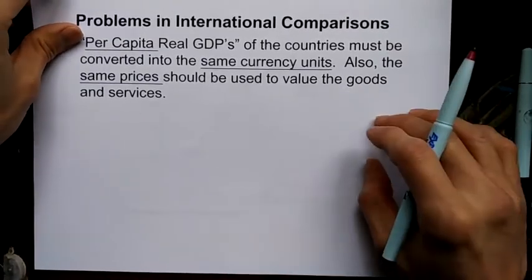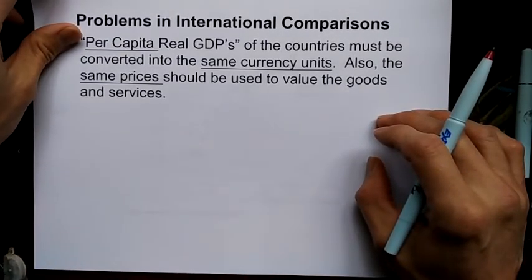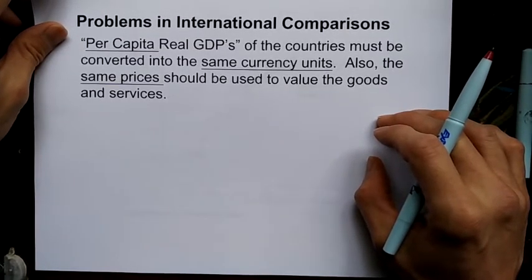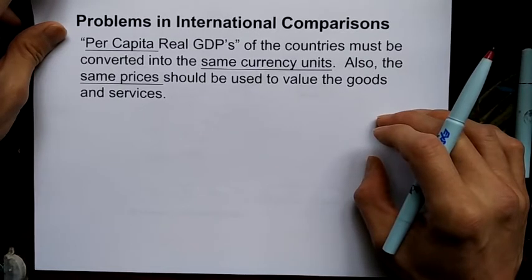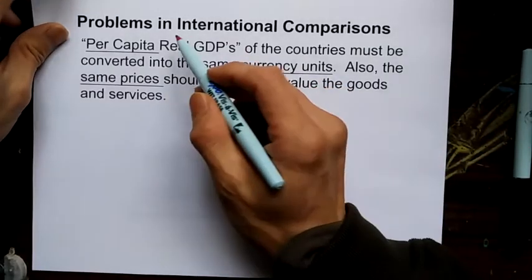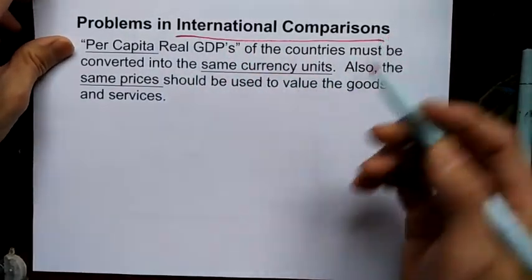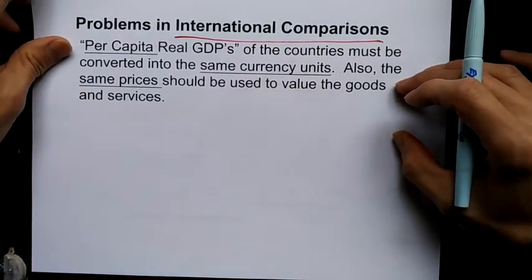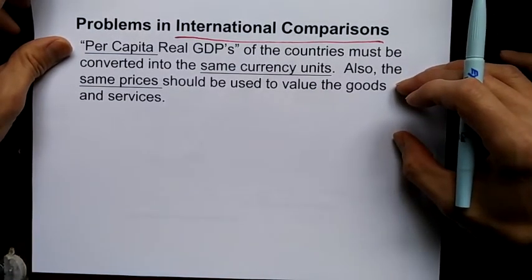Another problem of using real GDP for the comparison of economic welfare arises when you are comparing the economic welfare in China and in the United States. That is the international comparison. So who has a higher real GDP, Sweden or India?